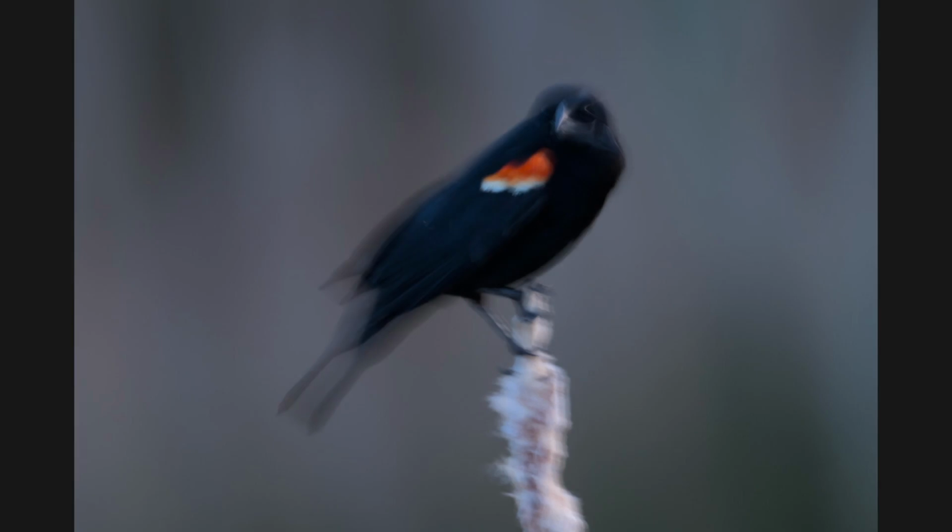The final idea I want to talk about with regard to motion blur is distortion. Sometimes motion blur can distort your subject so that it looks a little different than it would have looked if you didn't use motion blur. Here's an example of a red-winged blackbird.